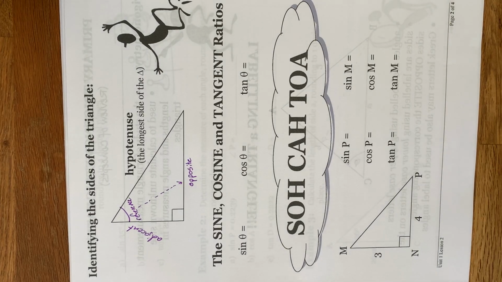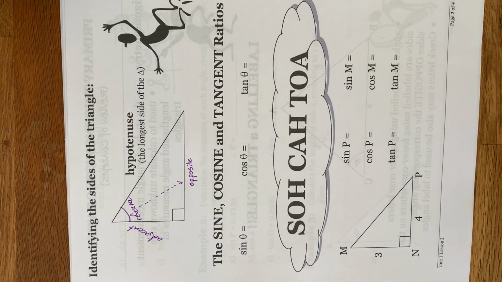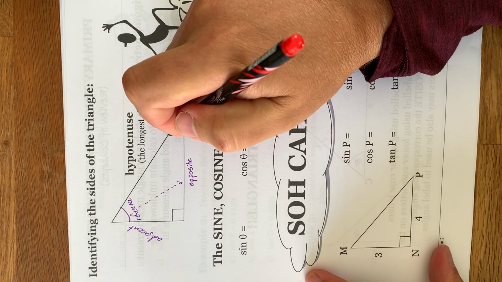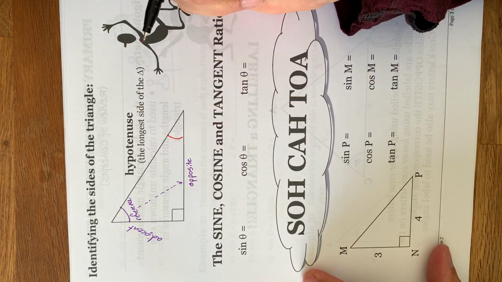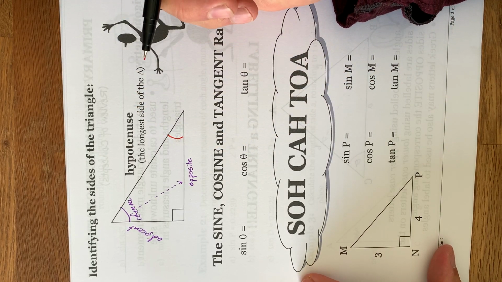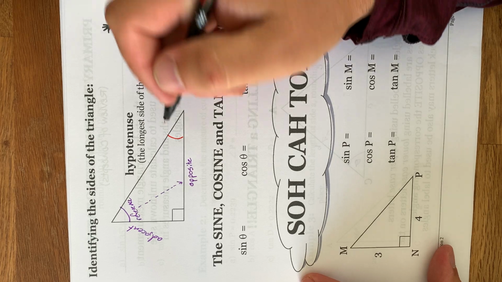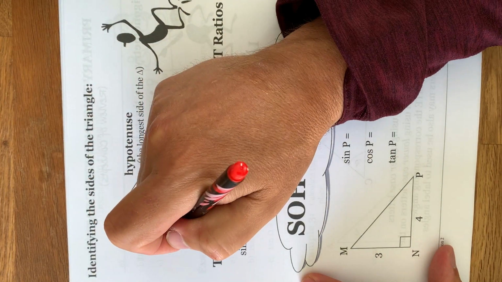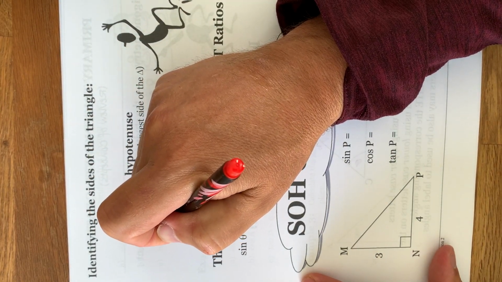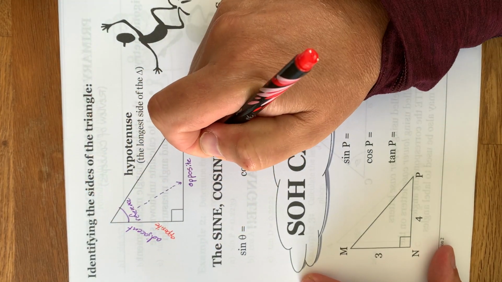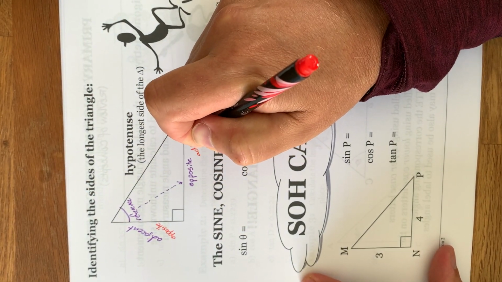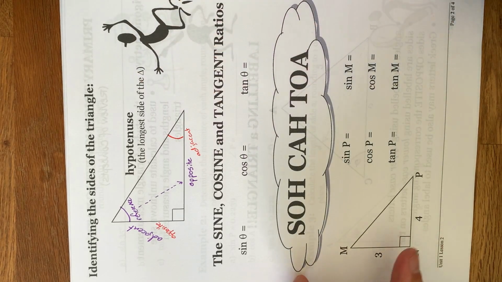If I changed my reference angle and decided to use this angle as my reference, that would change which side is opposite and which side is adjacent. For this angle, this side would be opposite that angle, and this side would be adjacent to that angle.